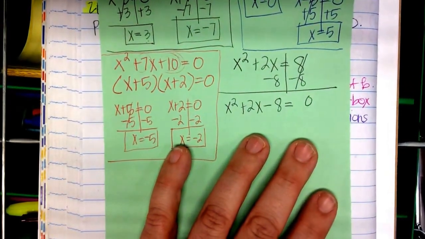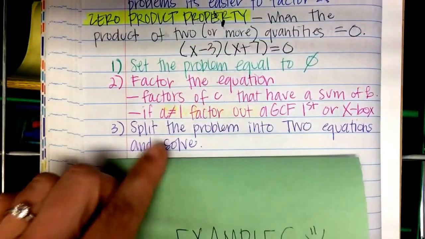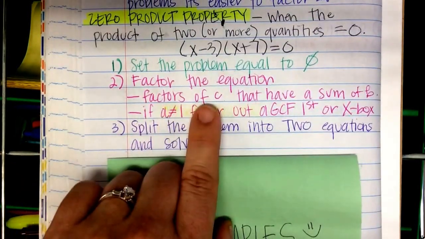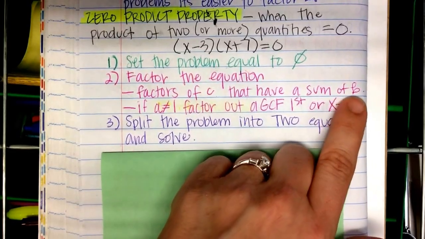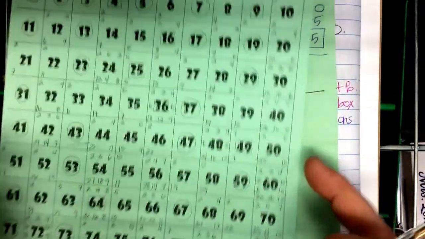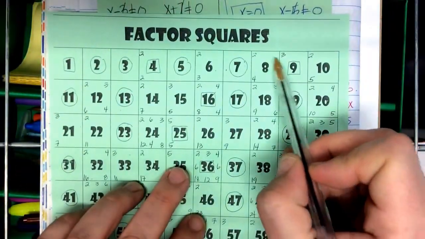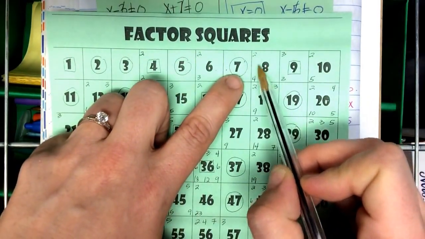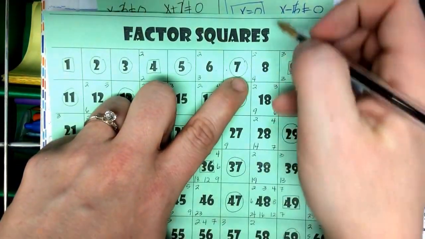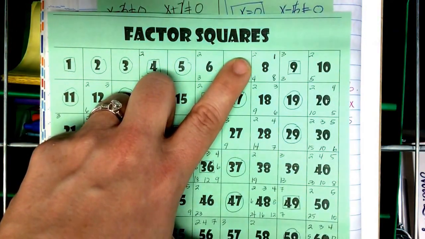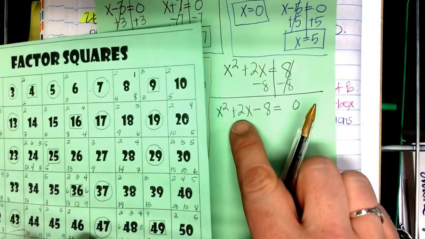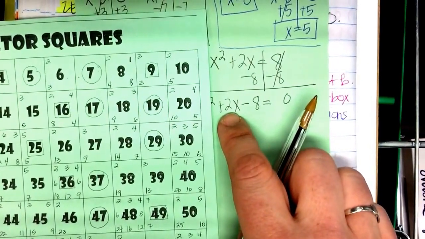All right. So now we're ready for step 2, which is factors of C that have a sum of B. So we look at 8. Do I use 2 and 4, or remember 1 and 8? They're hidden. How do I do that to get positive 2?